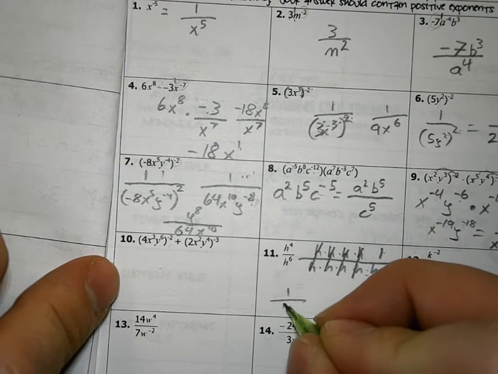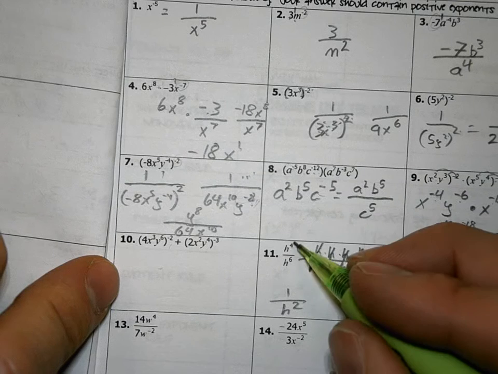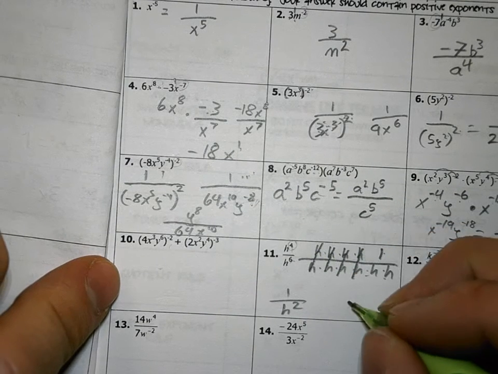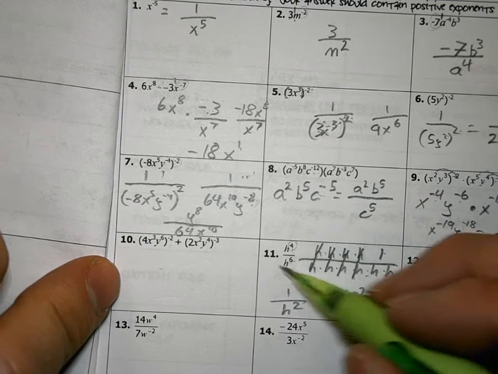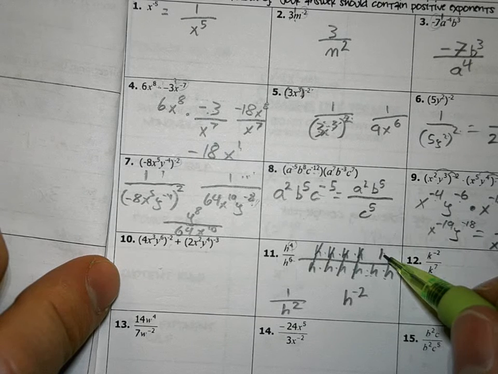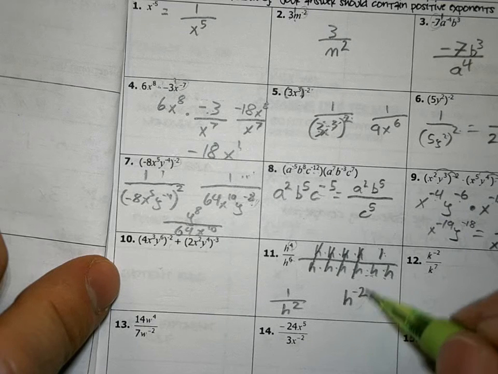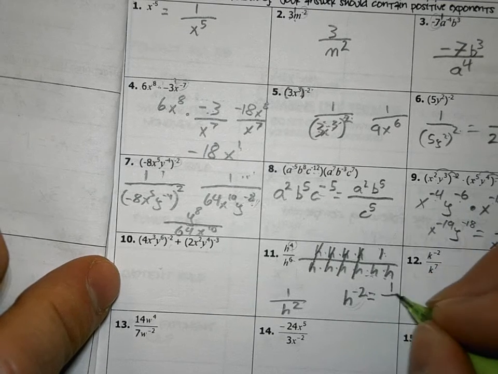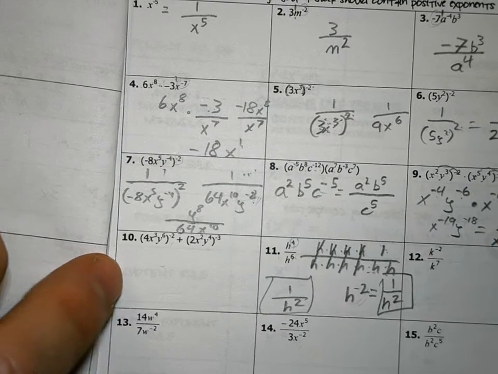1 over h squared. But if I used the quotient rule, which says I take the top power, subtract the bottom power, 4 minus 6 is negative 2. Well, we wrote this out. We can see that I have 2 more h's on bottom than I do on top, being multiplied together. So that's h squared. I can't have a negative power. So now you can see, to move this to the bottom, I would actually get the same answer as I did when I wrote it out.